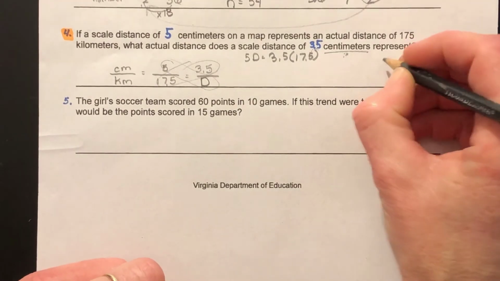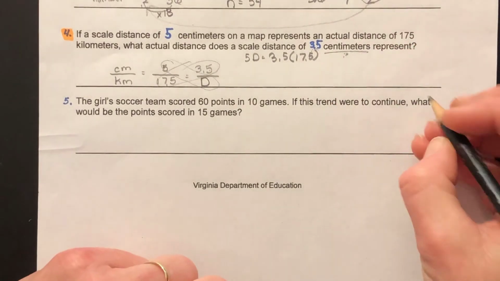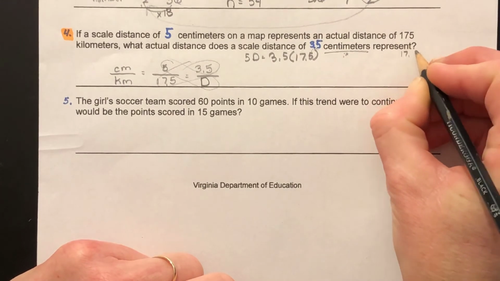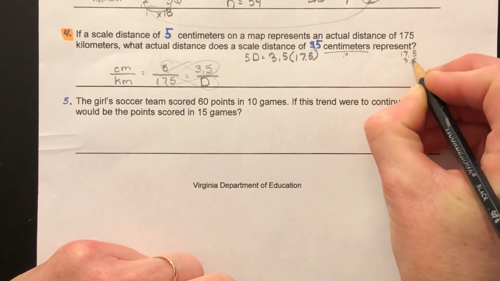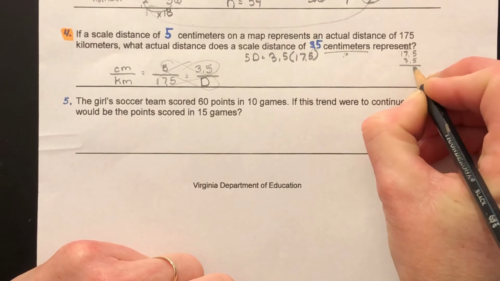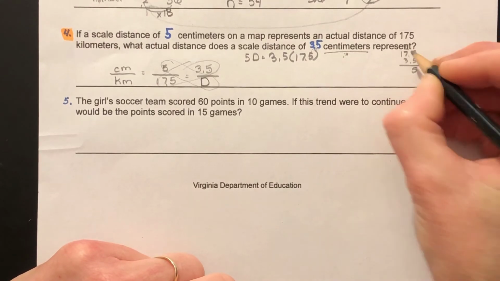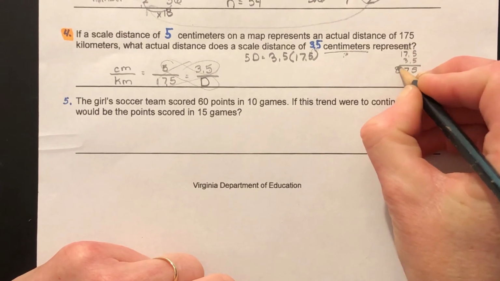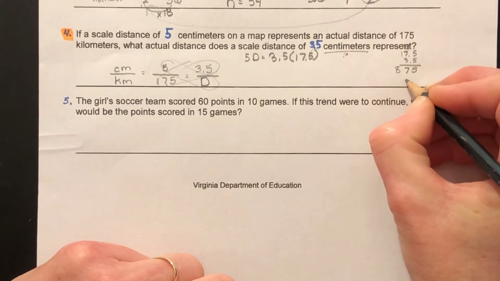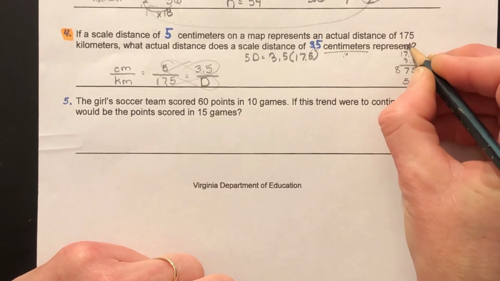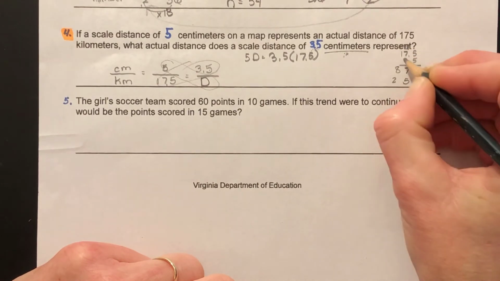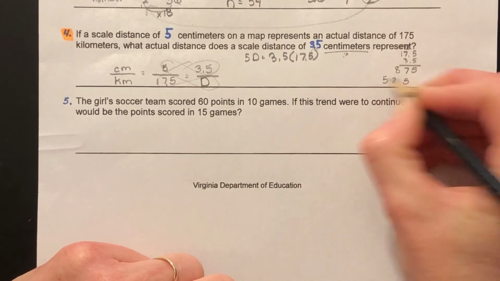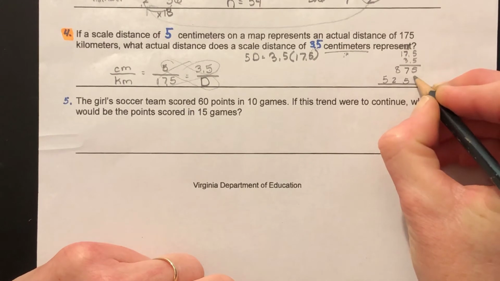Let me write that out. 175 times 3.5. Oh yeah.